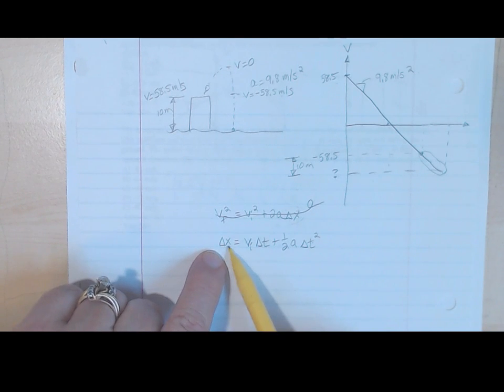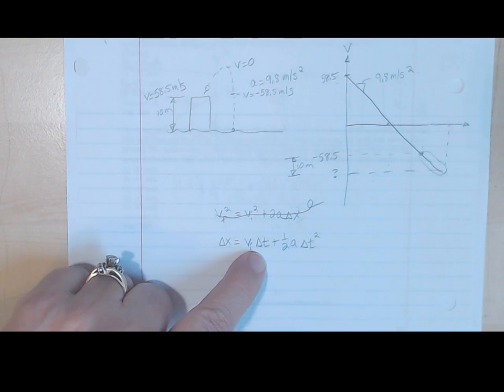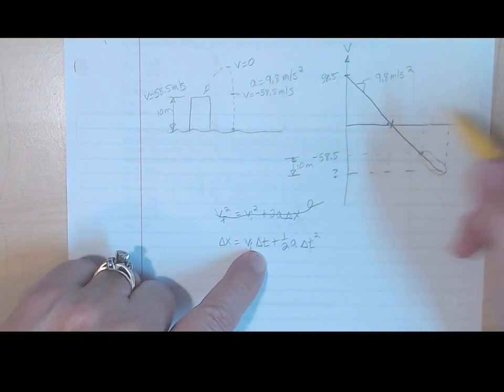I know distance, I know initial velocity, and oh, that's not going to be very pretty. I think I changed my mind again, because that's not going to be fun solving for delta t. Let's see what the delta t is to get to this point right here.